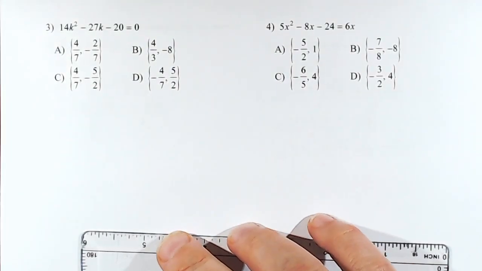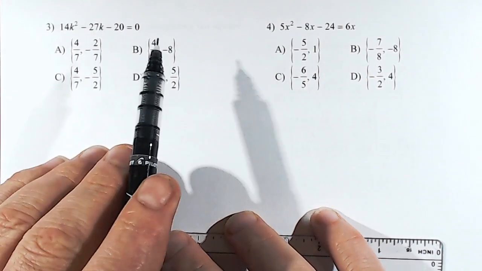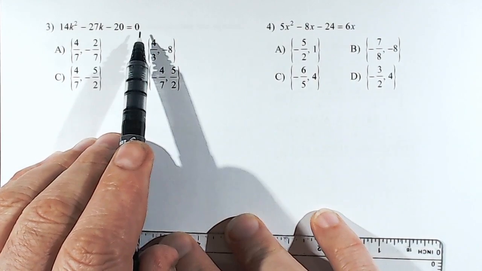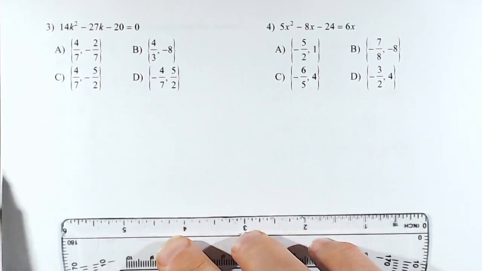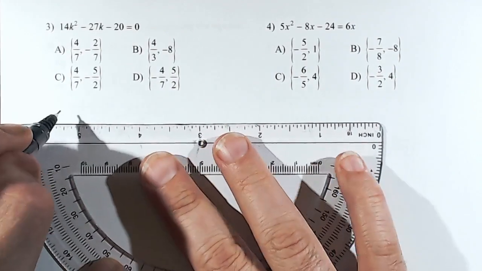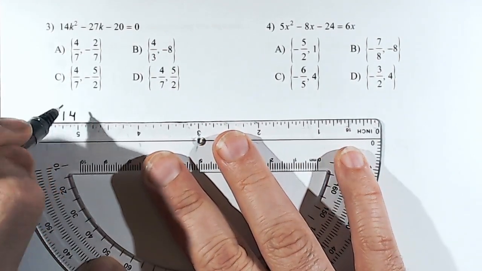Now in the next two problems, we do have leading coefficients greater than 1, so we'll have to use a different factoring technique than the one that we used in the previous two problems. First, we check to make sure that we've got everything on one side of the equation, and we do. Now, when you're working with a quadratic like this, we're going to have to factor by grouping.